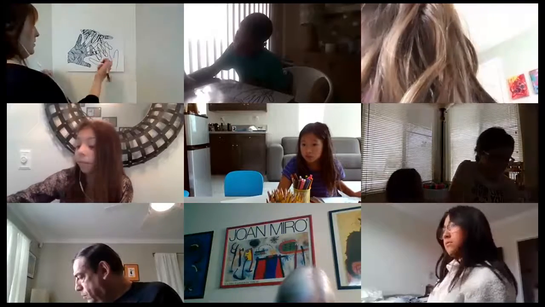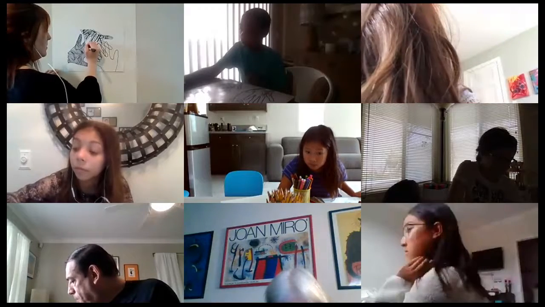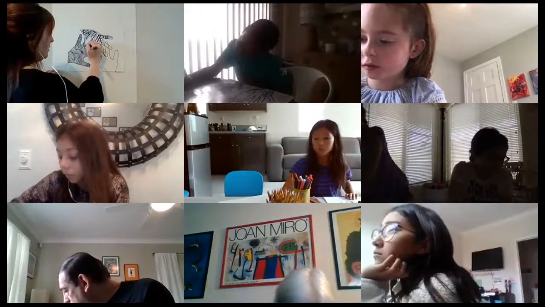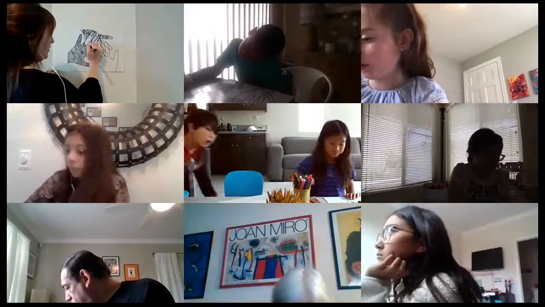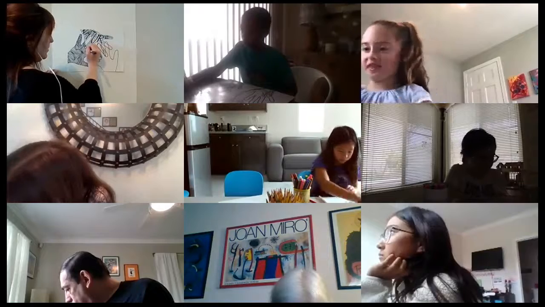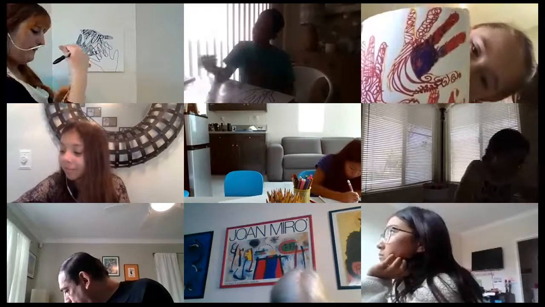All right, I'm going to keep going with my line pattern here. I've been doing a lot of straight lines too, so I'm starting to add some squiggles in here as well, just to break it up a little bit.